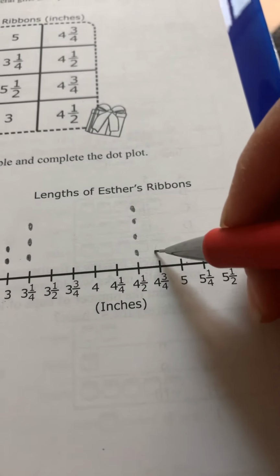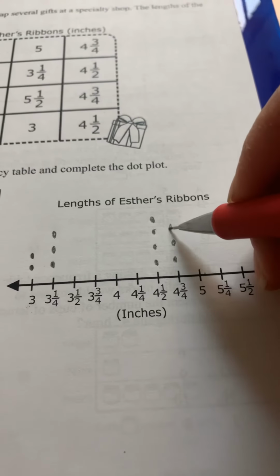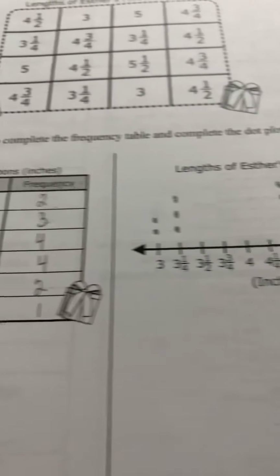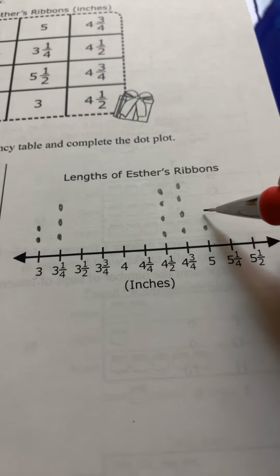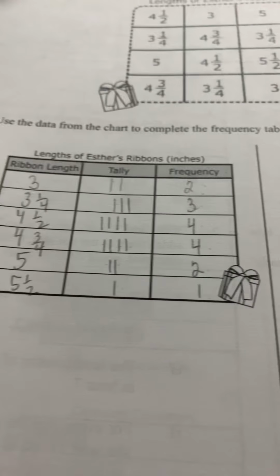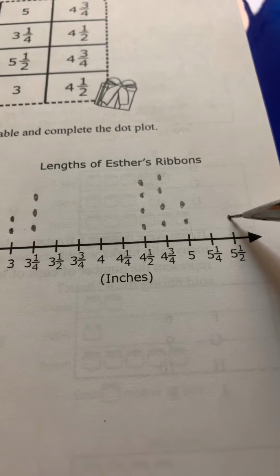She has 4, so I'm going to draw 4 dots again. 1, 2, 3, 4. 5. She has 2, so 2 dots for 5. 1, 2. 5 1/4 she does not have, but 5 1/2 she has 1.